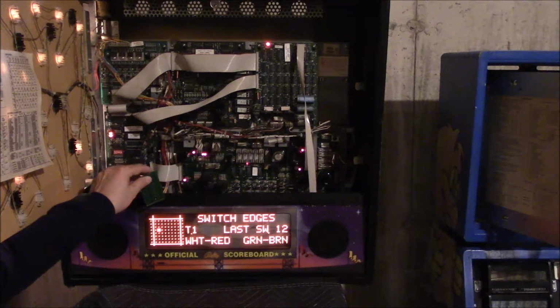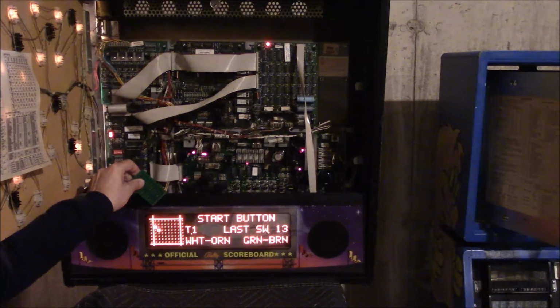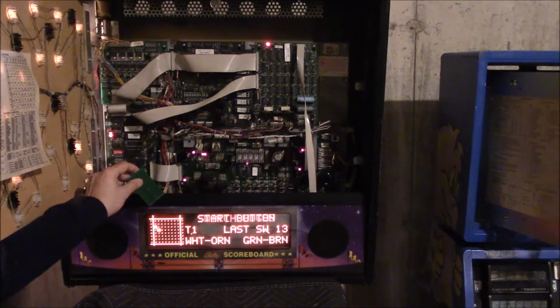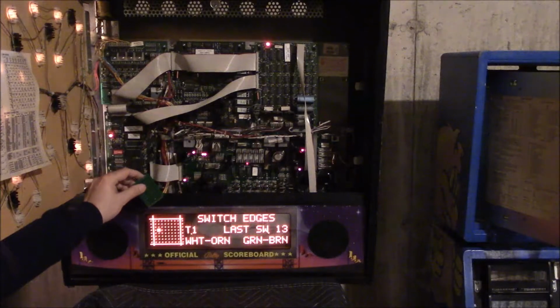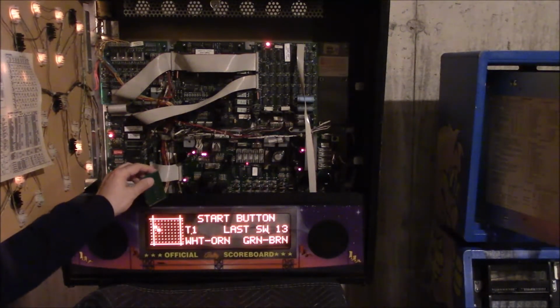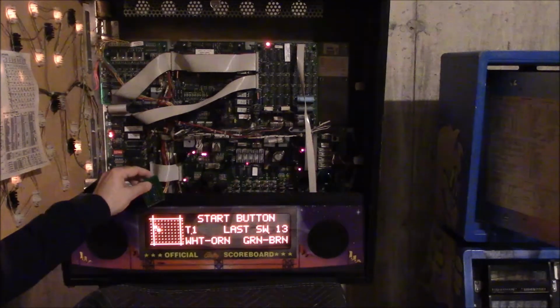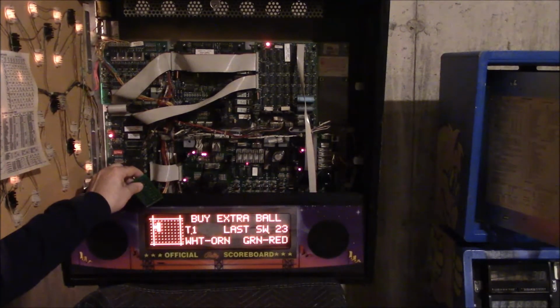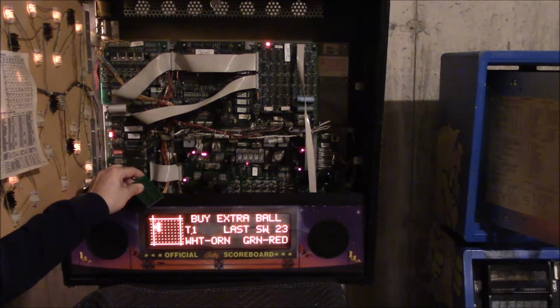If I press 1-3, which is the start button, and I can press the start button on the machine too, because I have the back box switches hooked up here. If I press the start button, and then if I press 2-2, you'll see that switch 2-3 lights up as well.